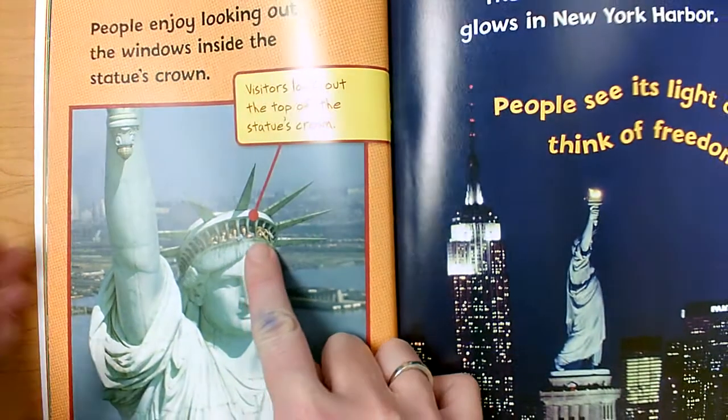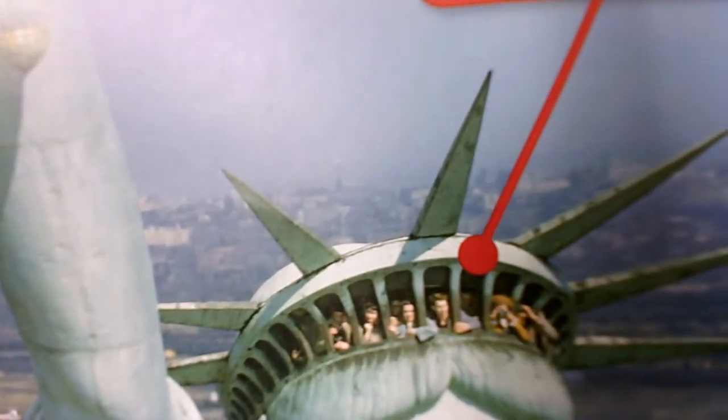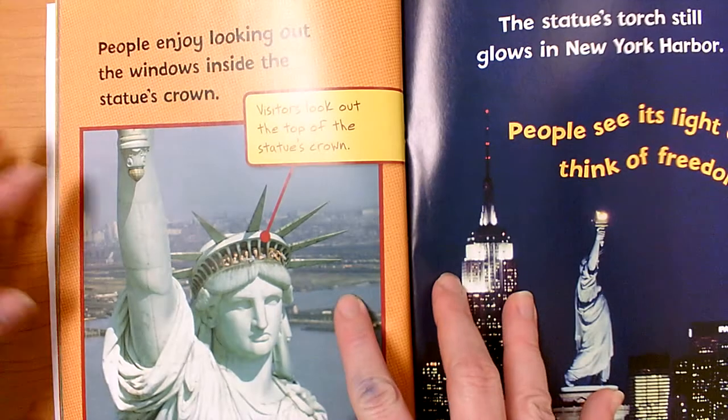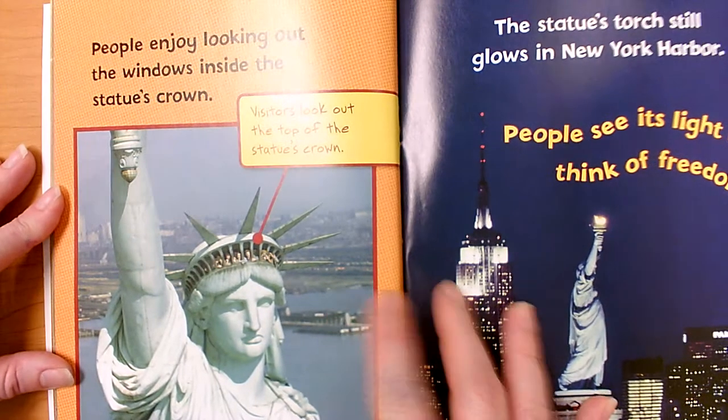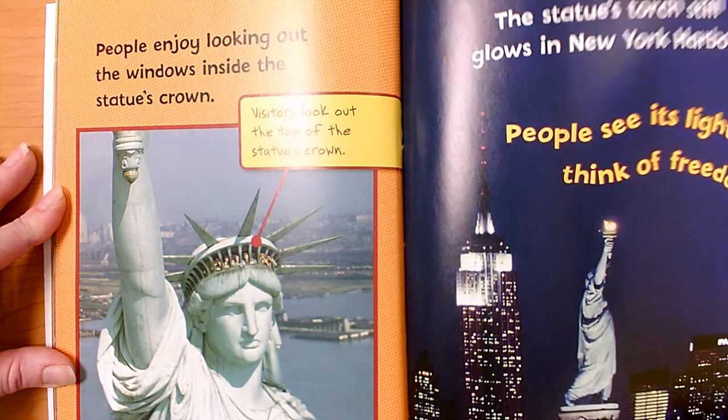Do you see them? The statue's torch still glows in New York Harbor. People see its light and they think of freedom.